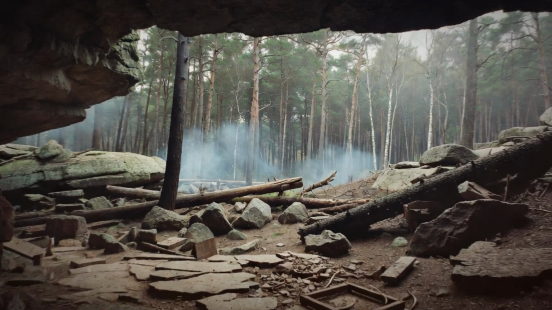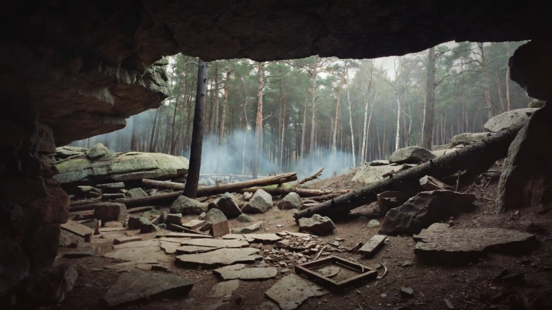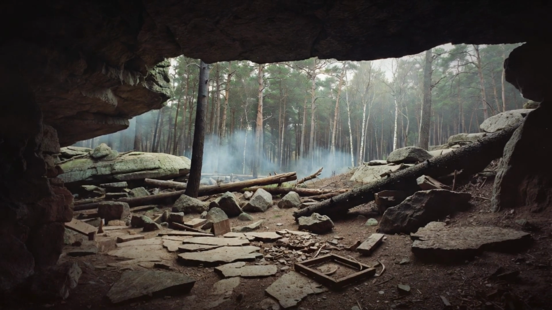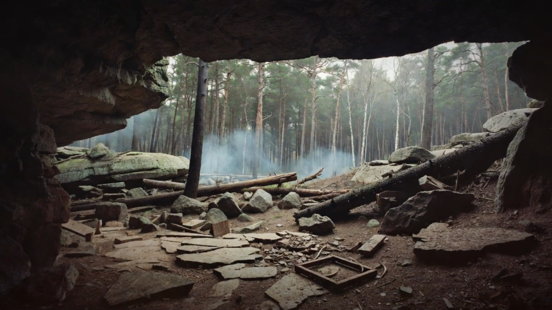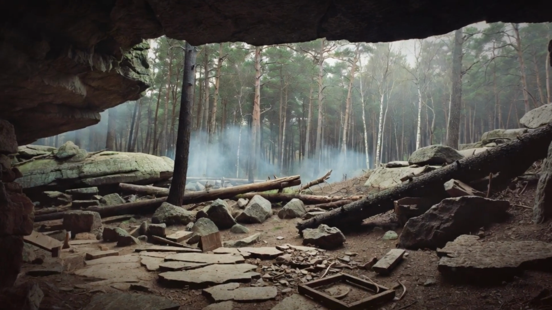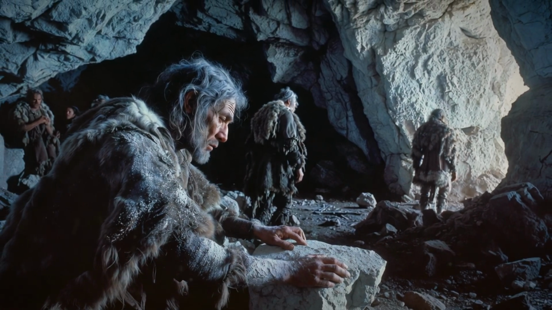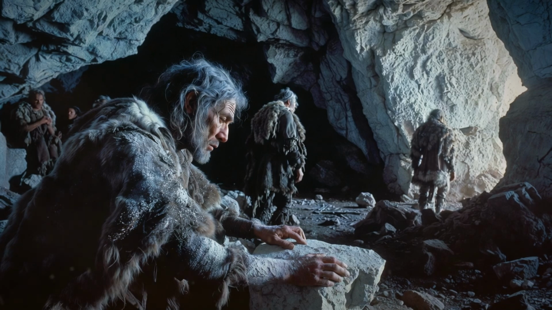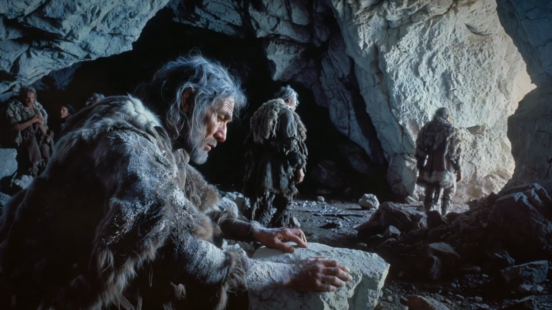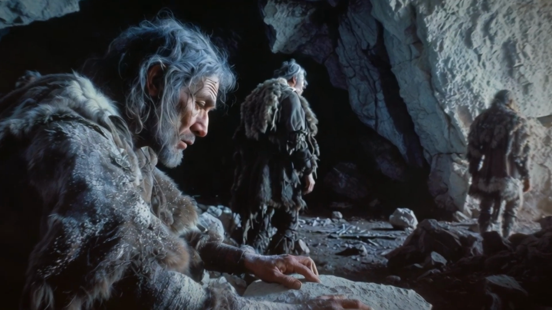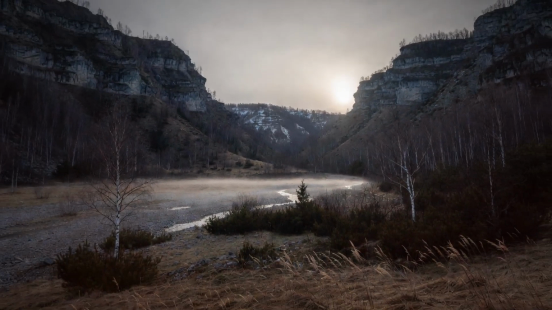The colonization of previously glaciated regions accelerated during the early Holocene. Northern Germany, southern Scandinavia, and Britain saw establishment of Mesolithic populations exploiting newly available territories. These pioneering groups brought technologies and knowledge adapted to temperate forest environments.